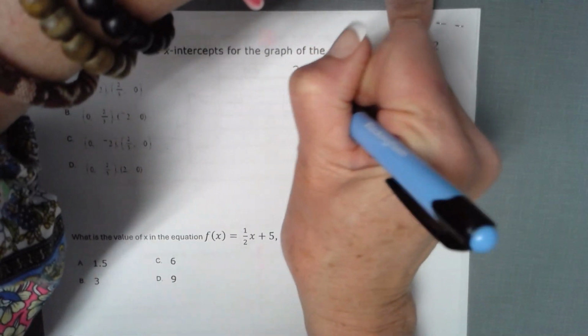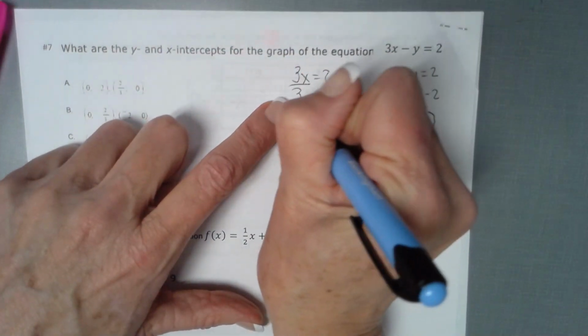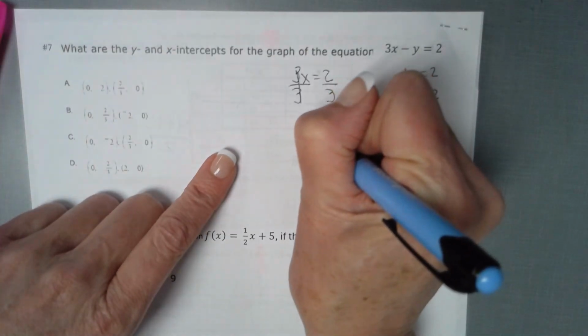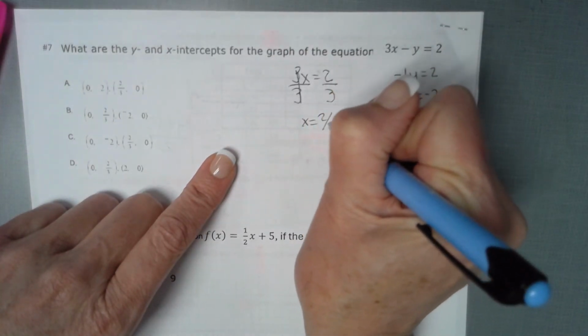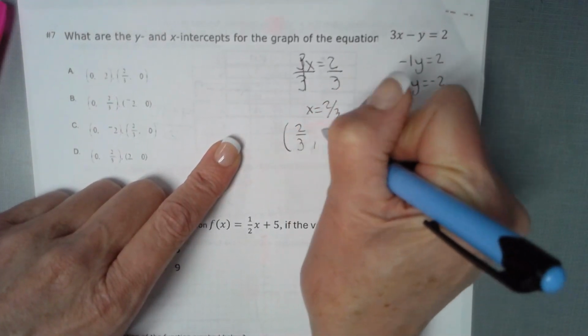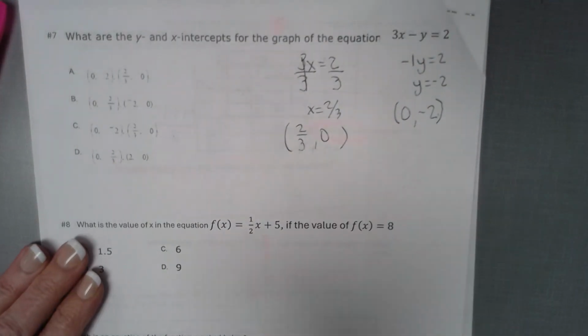X is 0. Okay, if I want my x-intercept, I cover up my y. I get 3x equals 2. I'm solving for x. I divide both sides by 3. So I get x equals 2/3. It is an x-intercept, so it goes in the x spot, and y is 0. The answer is C.